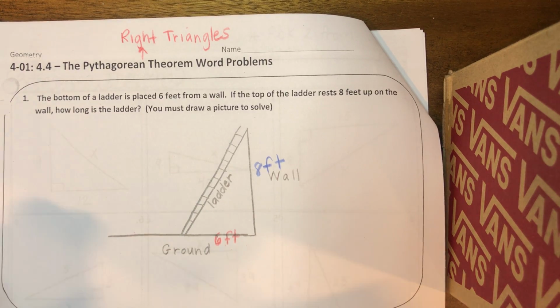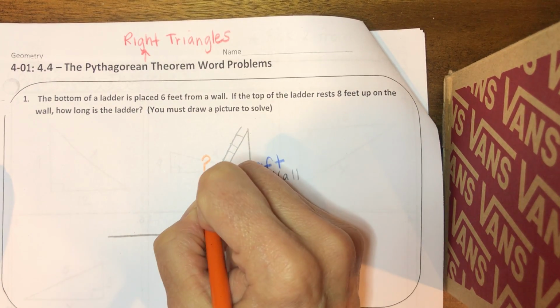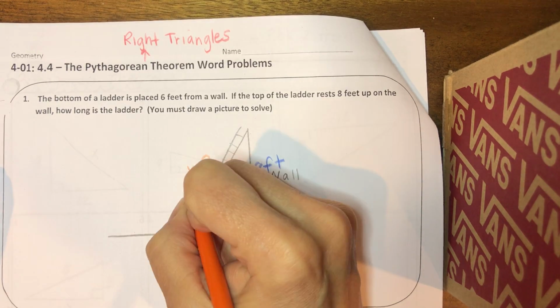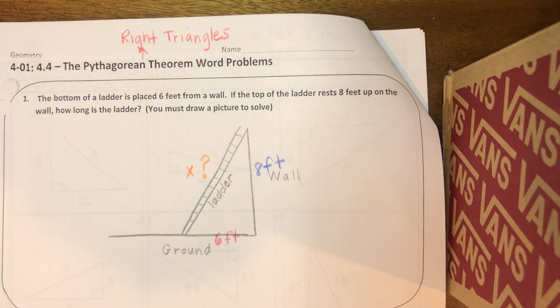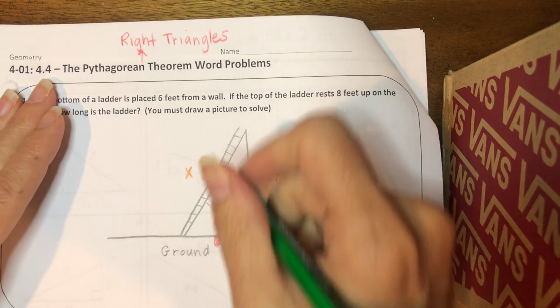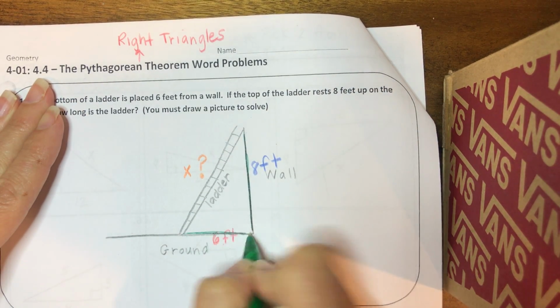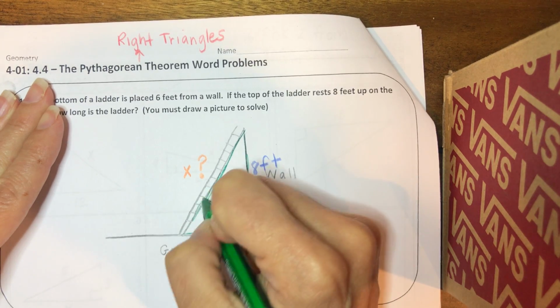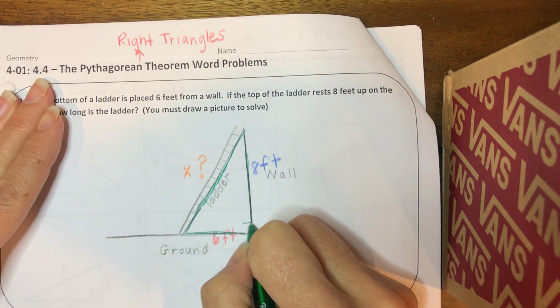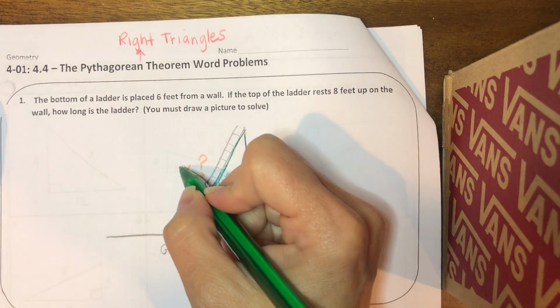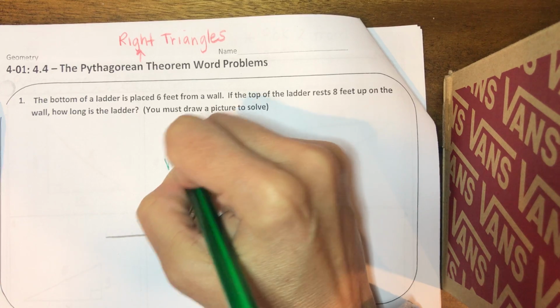We want to figure out how long this ladder is. We don't know how long the ladder is. When you don't know how long something is, what do we usually call that? We usually call that x. So, can everyone see my right triangle here? This is where my right triangle would be. And this is where my right angle would go. So if that's my right angle, the side across from the right angle we always call the hypotenuse.